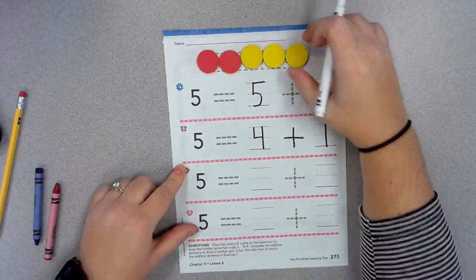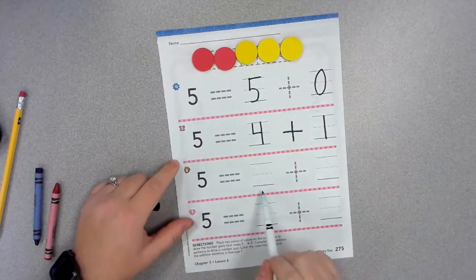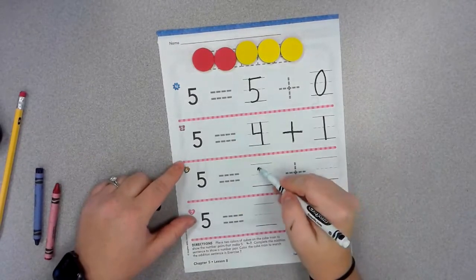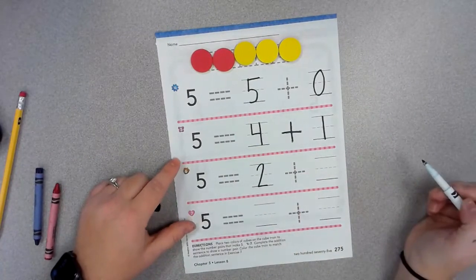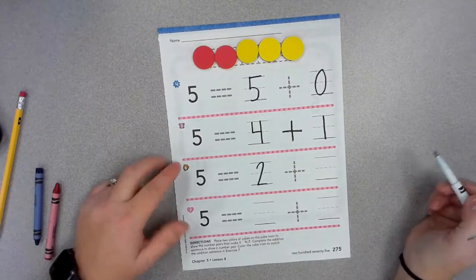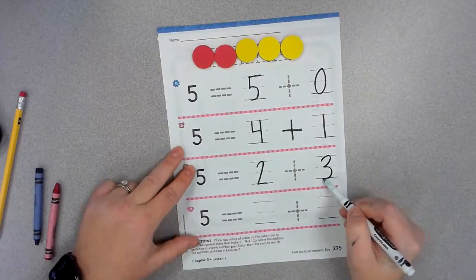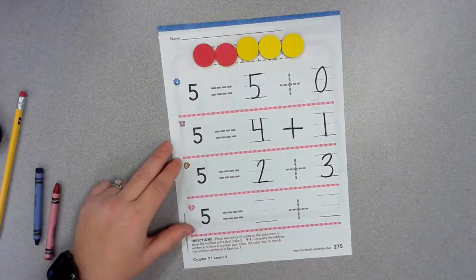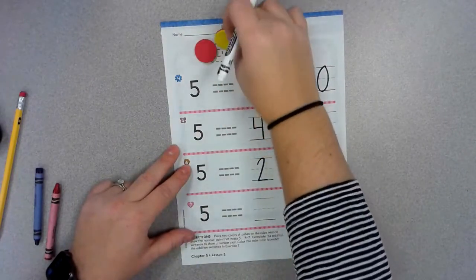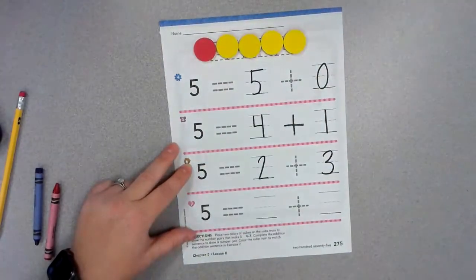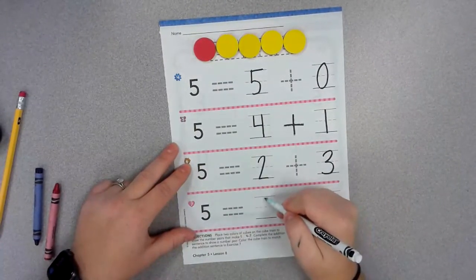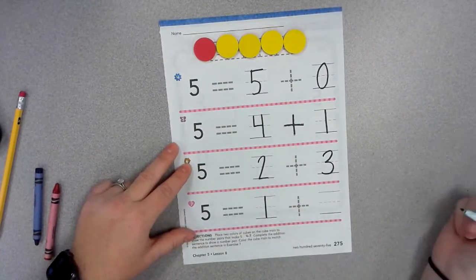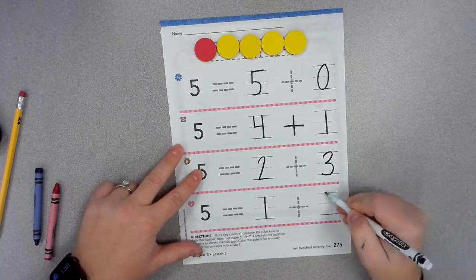Let's switch it up. So, how many reds do we have now? And how many yellows do we have? How many altogether? We still have 5. One more. How many reds do we have? How many yellows do we have?